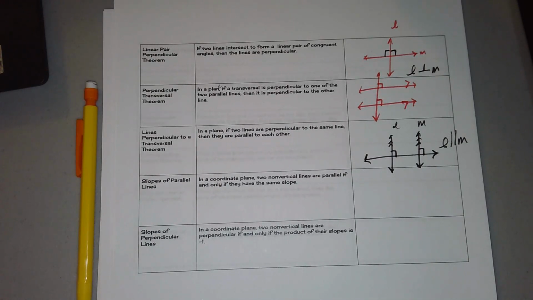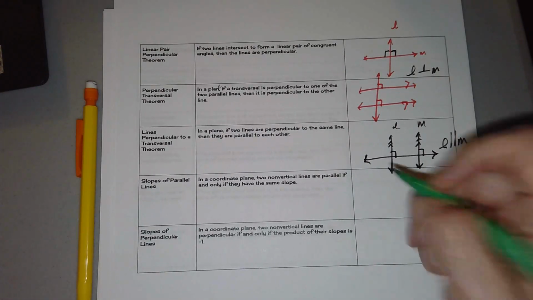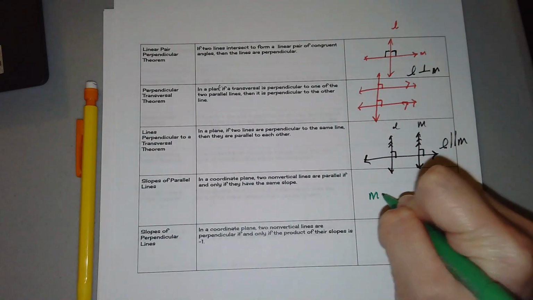And so what we're getting at here is that any two lines that have the same slopes are going to be parallel. So parallel lines have the same slopes.